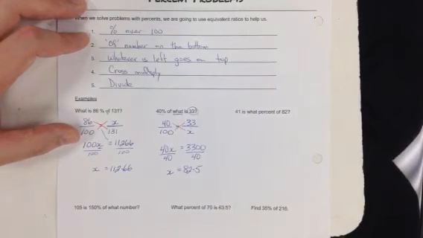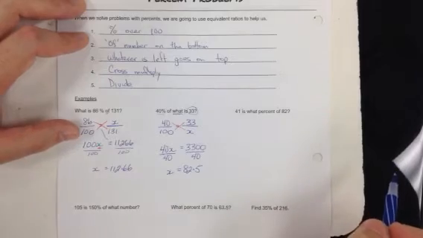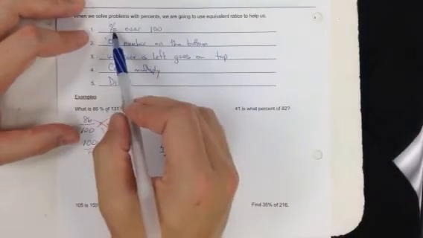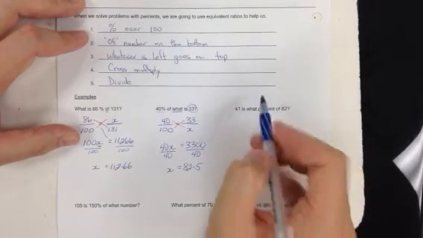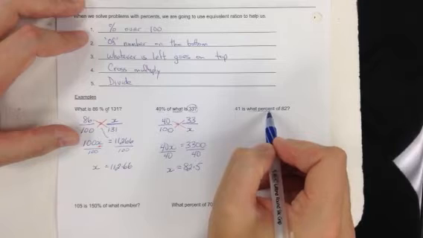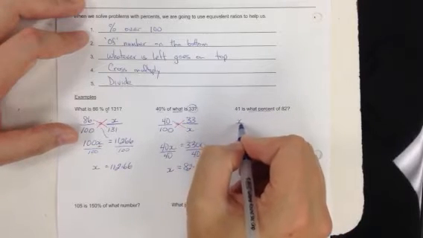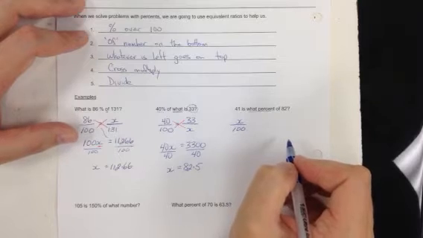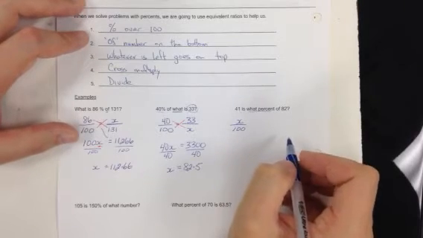The third example, again, changes things slightly, but if we follow the 5 steps, we will be in good shape to work this question out. Percentage over 100. Well, in this case, we don't have a percentage. It says what percent. So if we don't know what the percentage is, there's our unknown value. That's what we're actually going to be figuring out this time. Okay.